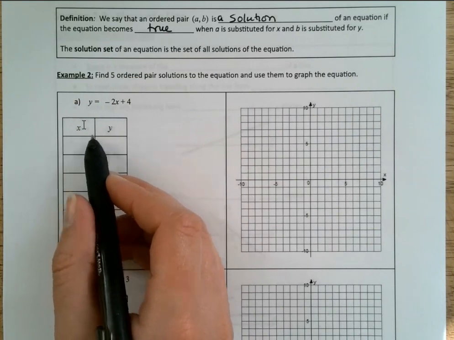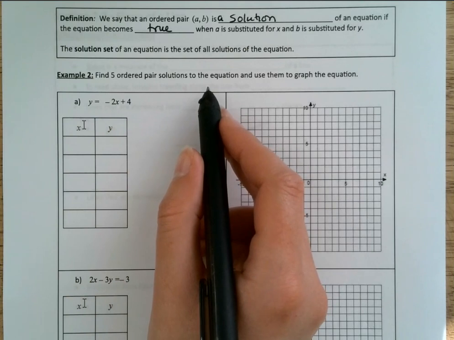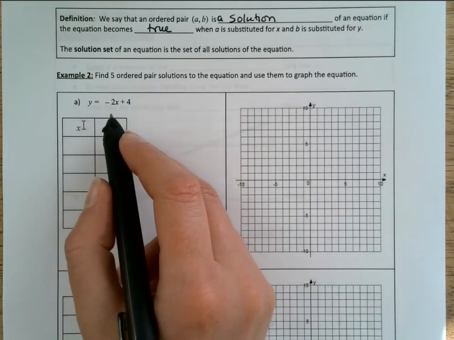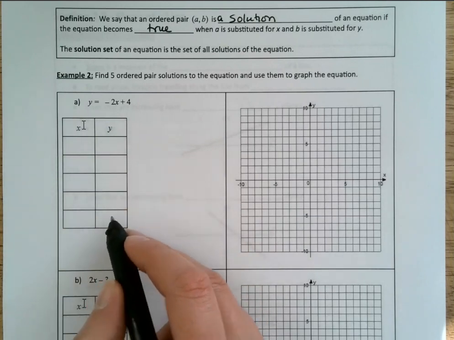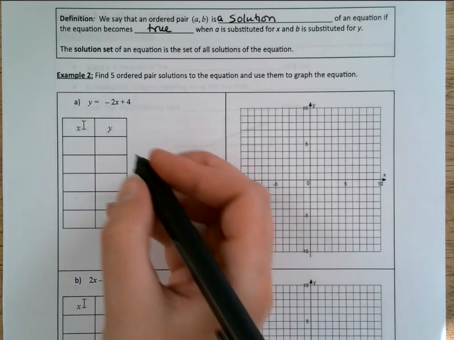So I've got X and Y, and I want to first just find 5 ordered pair solutions to this equation so I can graph the equation. So I just get to pick values for X. I can choose anything I want. It probably makes sense to choose a few positives, a few negatives, and maybe 0. So I'll start with 0.